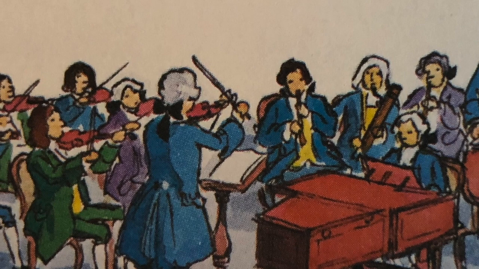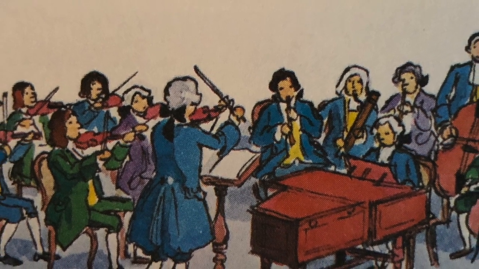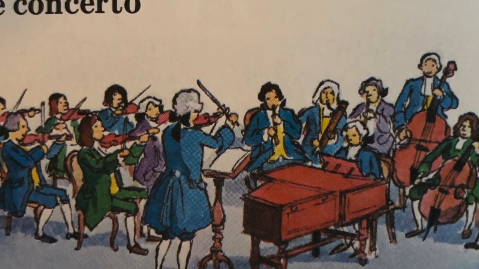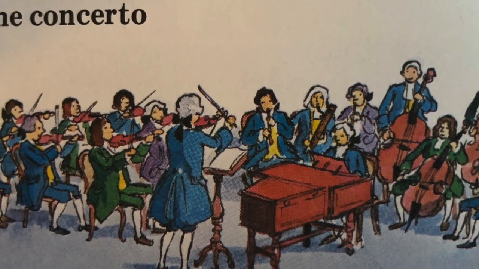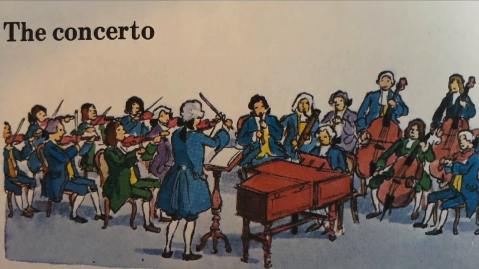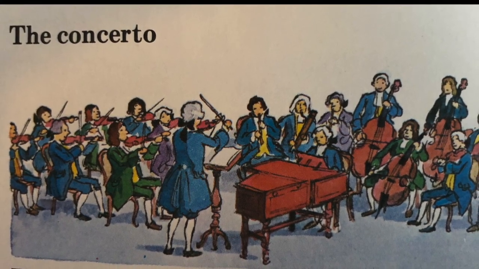Another cool thing composers started doing was featuring a soloist along with the orchestra. The soloist was often a violinist or harpsichord player. These pieces were called concertos, but more on that in our next video.